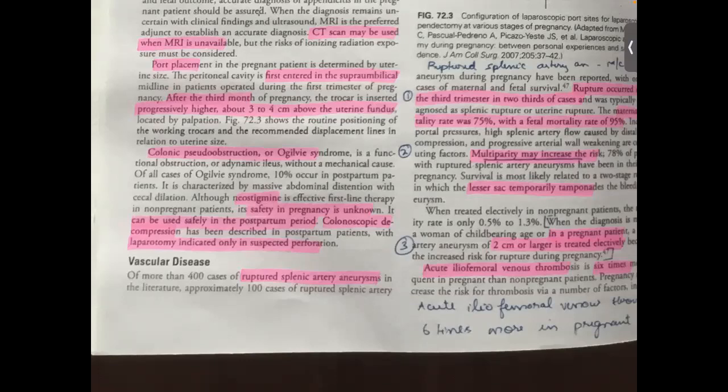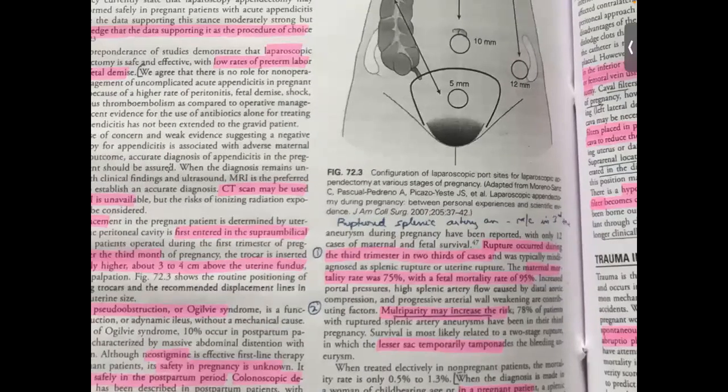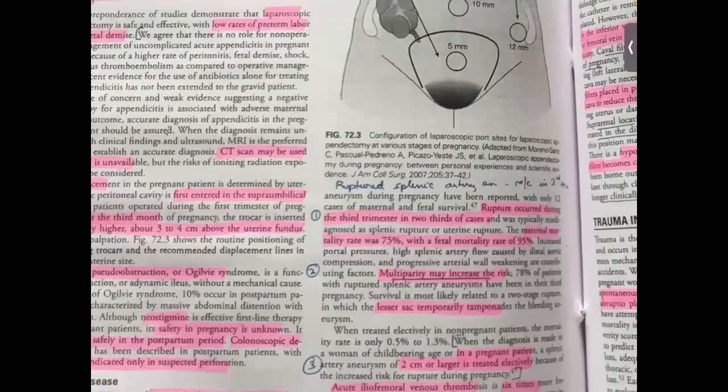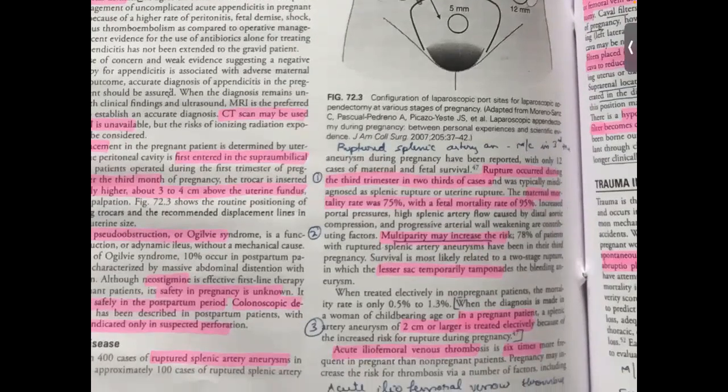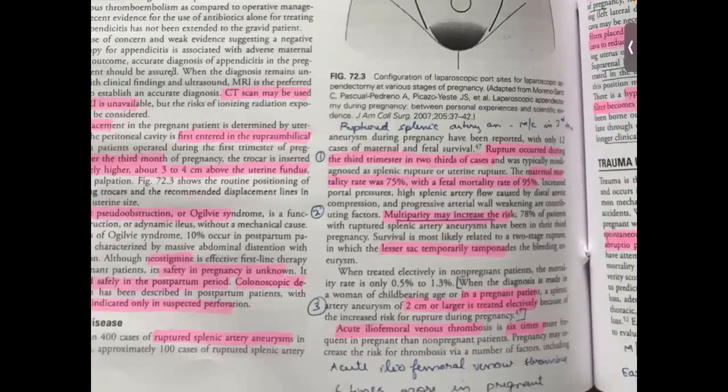So vascular disease. What are vascular diseases? Ruptured splenic artery aneurysm can occur in pregnancy. So when we see a splenic artery aneurysm, we should treat it. The cutoff is 2 centimeters or larger. If it is seen, then we should treat. Rupture occurs during the 3rd trimester. The most common time for splenic artery rupture is the 3rd trimester.